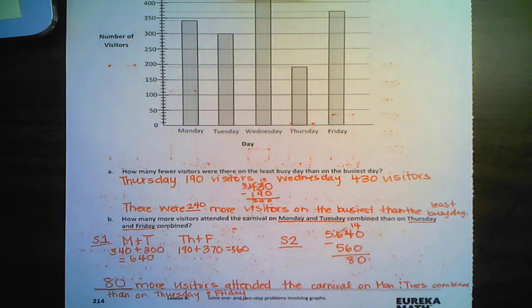80 more visitors attended the carnival on Monday and Tuesday combined than on Thursday and Friday. And what do you know? We solved 1 and 2 step problems involving graphs. Nicely done, 3rd grade. I'll see you back again. This is not the last you've heard of me.